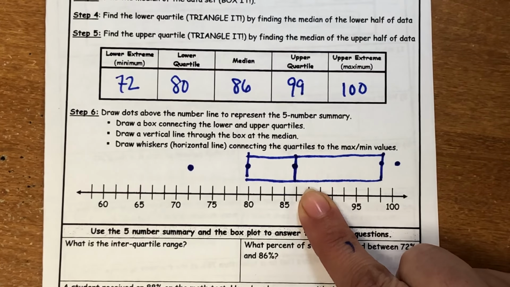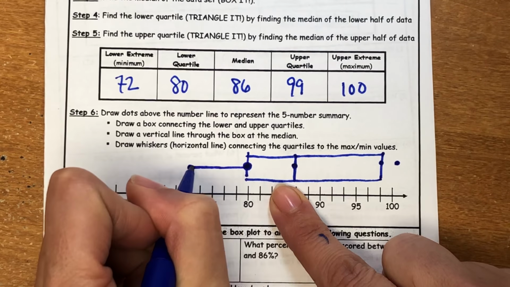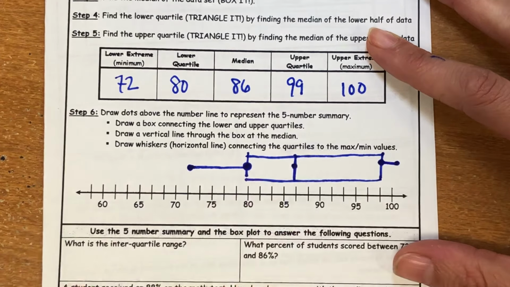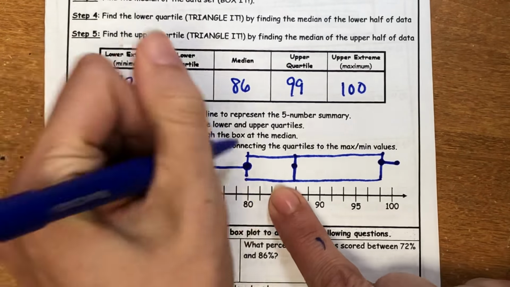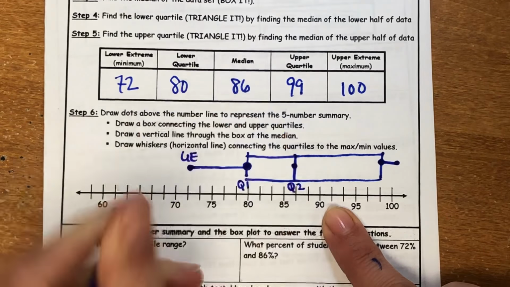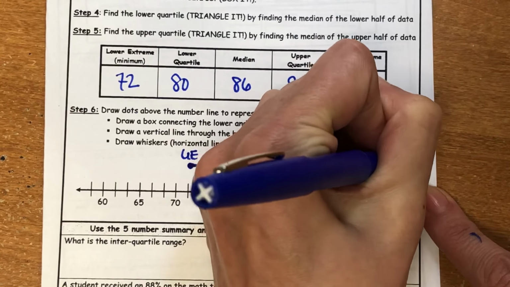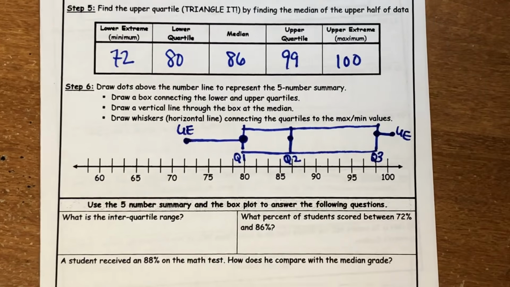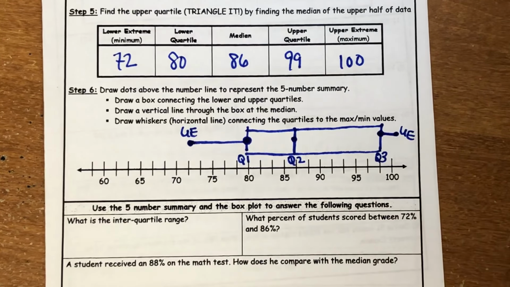Then you want to draw horizontal lines from your quartile 1 to your lower extreme, and quartile 3 to your upper extreme. So this is the upper extreme right here. This is quartile 1. This is your median, which is also quartile 2. This is quartile 3, and this is your upper extreme. So this is how you construct a box and whisker plot using those 5 number summaries.